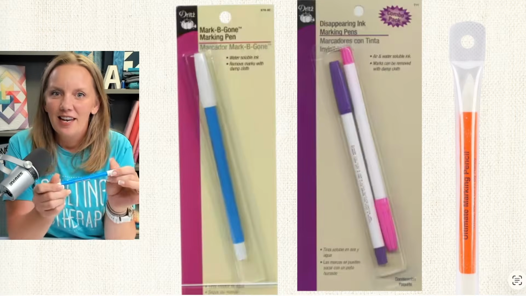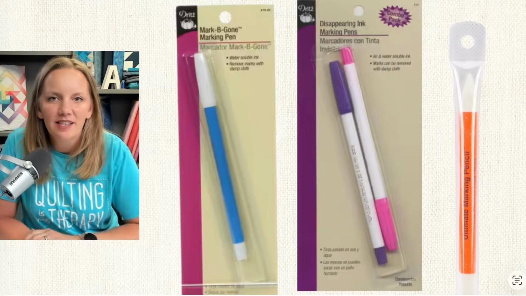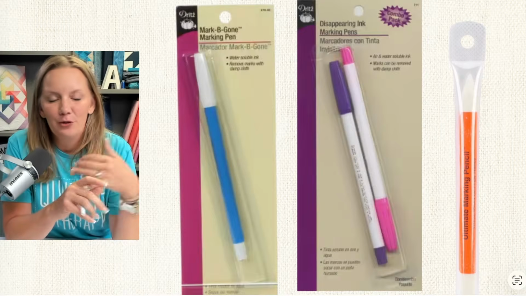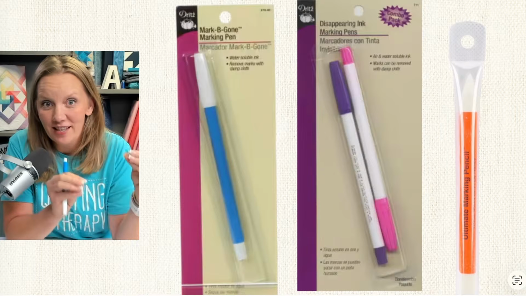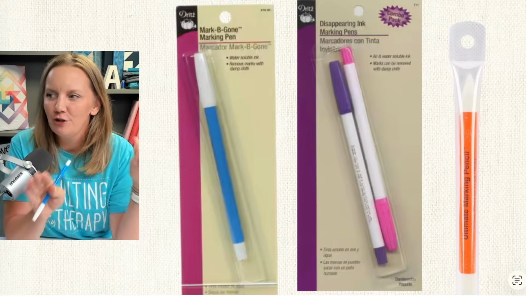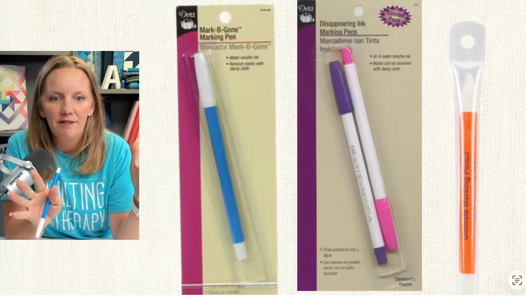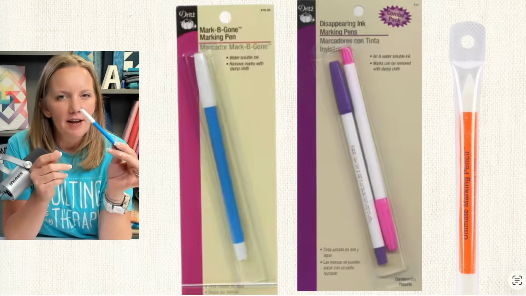Now, that being said, there are other marking tools that you might find helpful. Friction pens, or shoot, even a pencil. I remember Jeremy's grandpa, who did a lot of hand quilting, would mark out his designs with a pencil, like a yellow number 2, good old pencil. Some people like washable markers, totally fine. But this is the one I use probably 75% of the time.